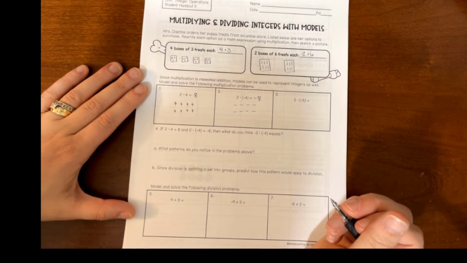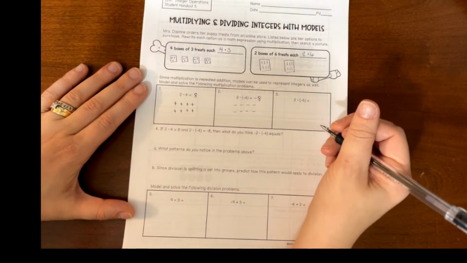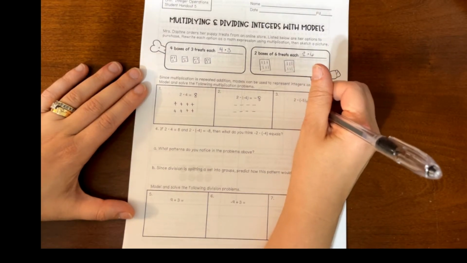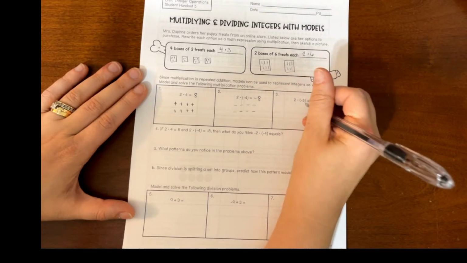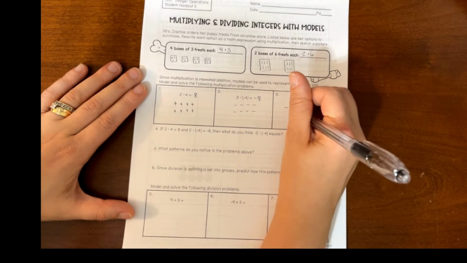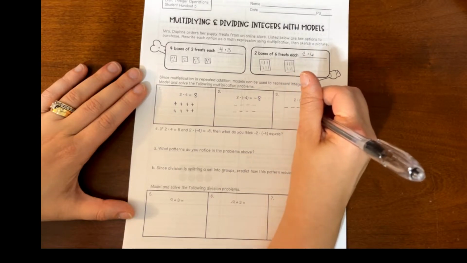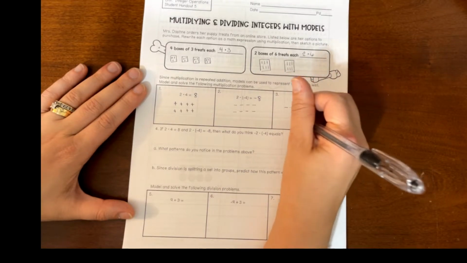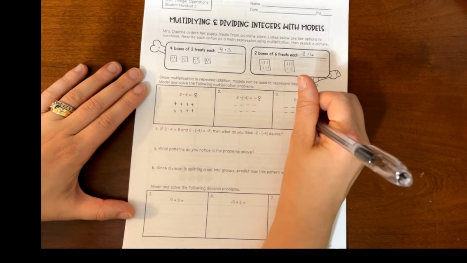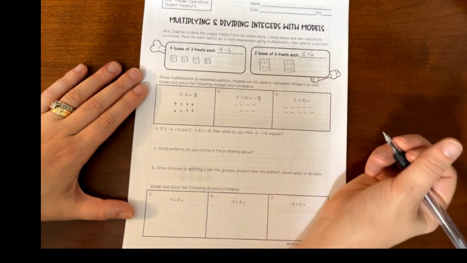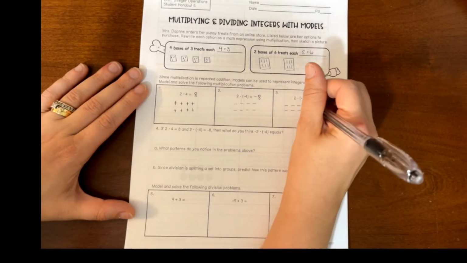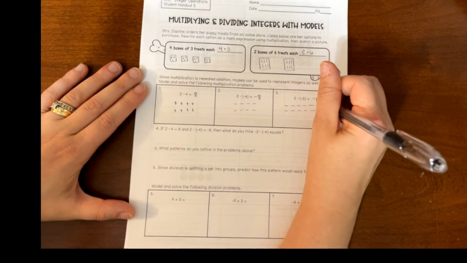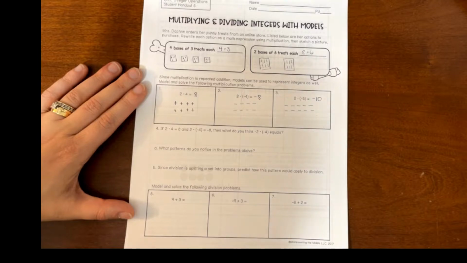Now let's look at one more example for number 3. I see 2 times negative 5 equals something. So this means I make 2 rows with negative 5 in each. So I have 1, 2, 3, 4, 5 negatives. 1, 2, 3, 4, 5. So I know that 2 times 5 is 10, and because I have the 1 negative sign, it's going to make this answer, or product, a negative 10.